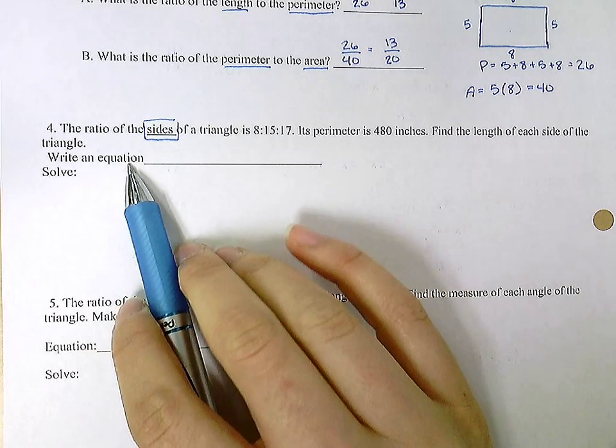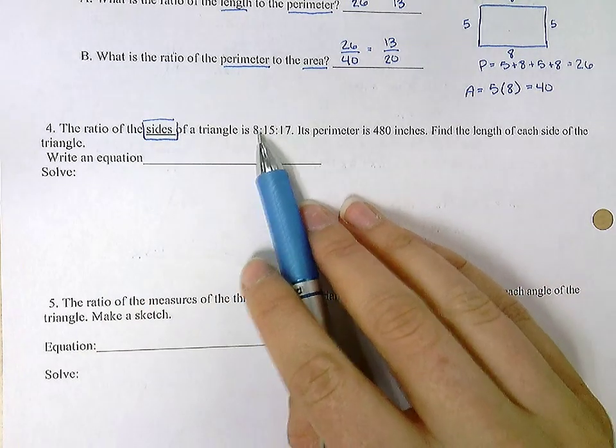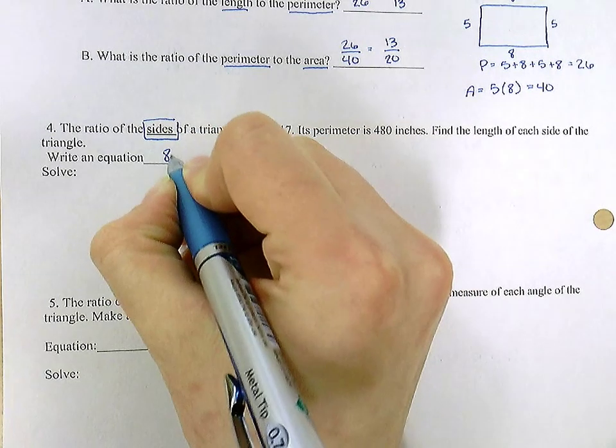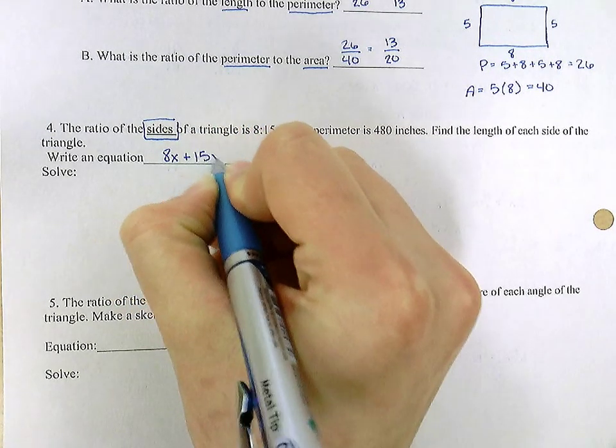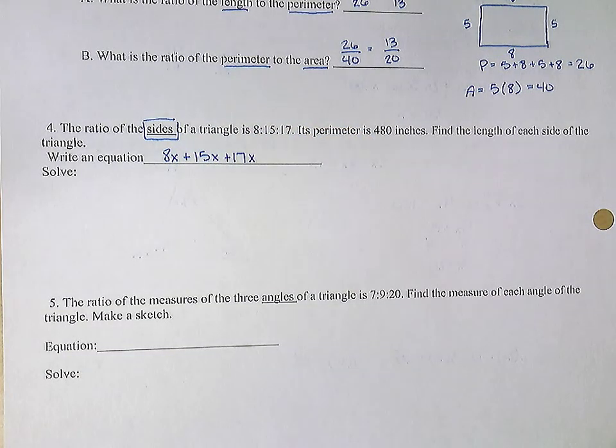Okay, so writing out our equation, just like we did on the front, we need to multiply that value back into all 3 of those numbers in that ratio. So we'll have 8x plus 15x plus 17x, because you have to multiply that number back in. This is the most reduced form.